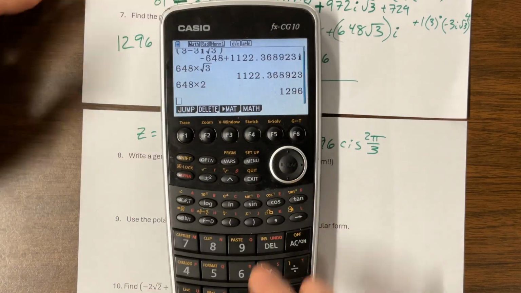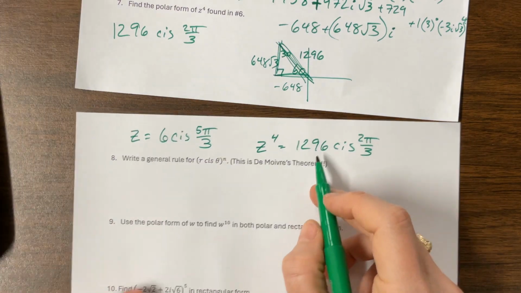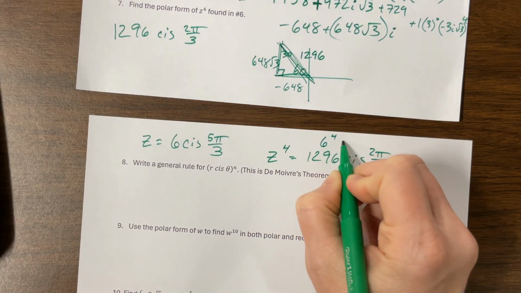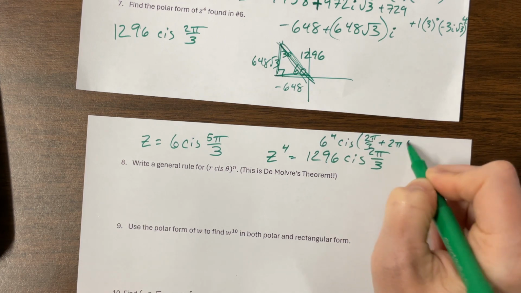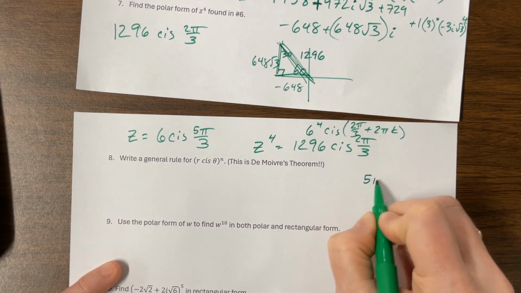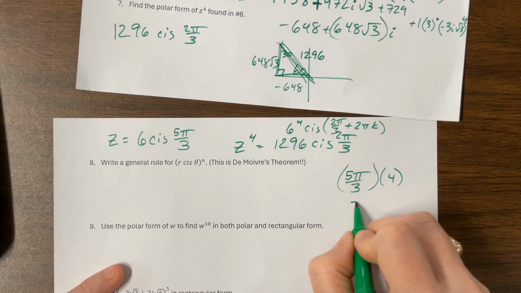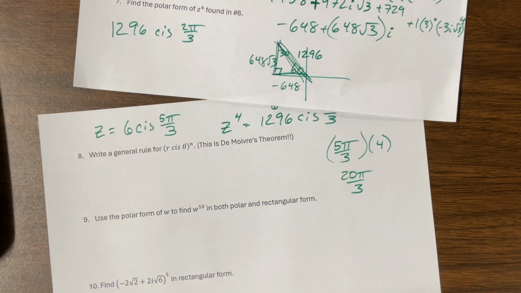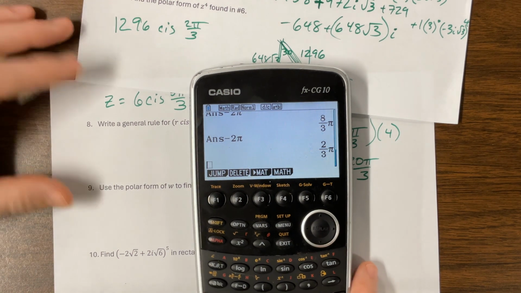Well, check this out. What is 6 to the fourth power? Okay, so this was 6 to the fourth, cis, and then this is anything 2 pi over 3 plus 2 pi k. Well, notice what is 5 pi over 3 times 4? Well, 5 pi over 3 times 4 is 20 pi over 3. When I start subtracting 2 pi, where's pi? Here it is. Look, they're coterminal. That is super cool, yes?